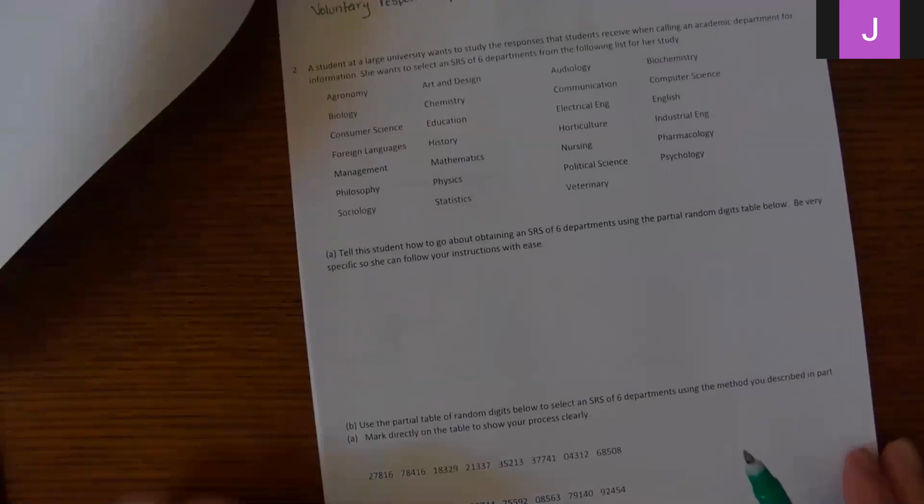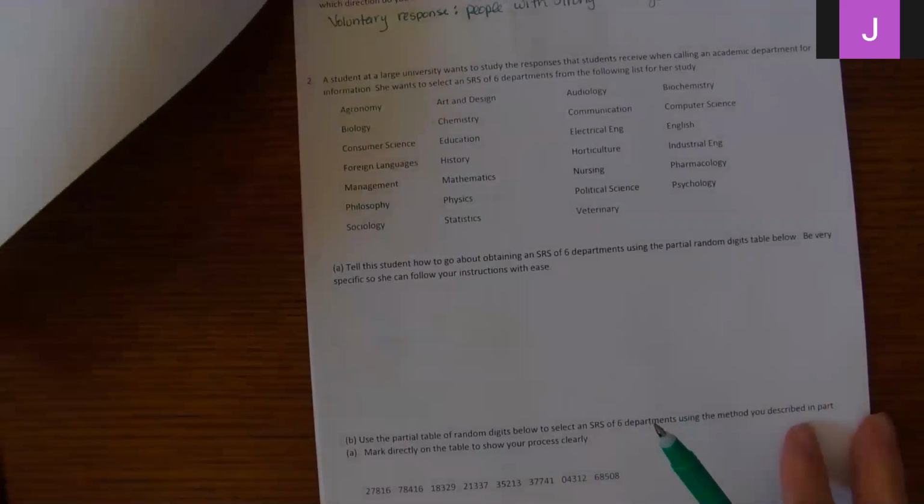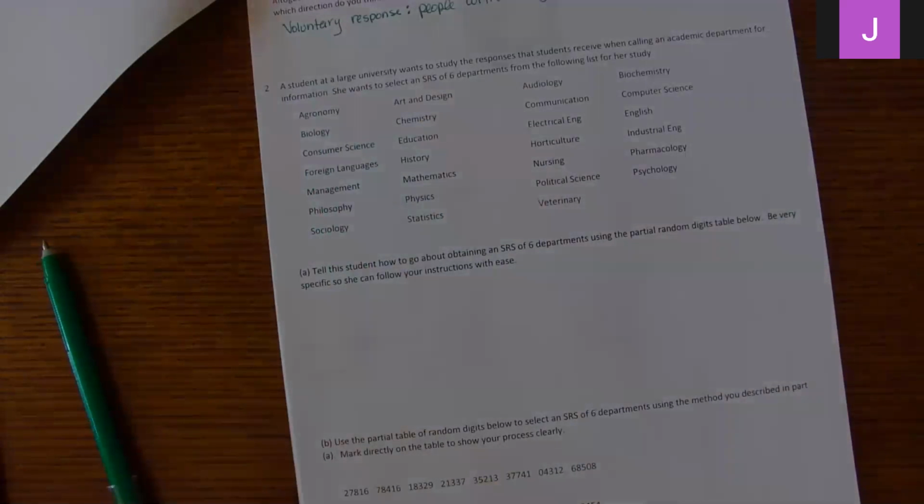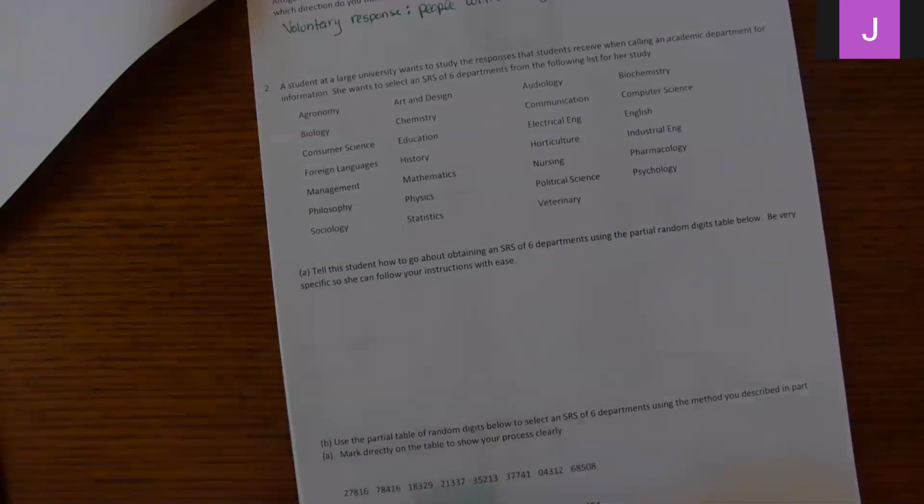So let's practice getting a random sample from this group here. A student at a large university wants to study the responses that students receive when calling an academic department for information. We want to know, are the departments answering, right? She wants to select a simple random sample of 6 departments from the following list of her study. Tell the student how to go about getting her sample.